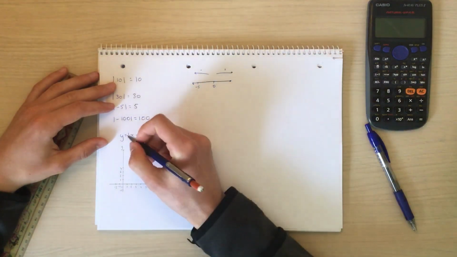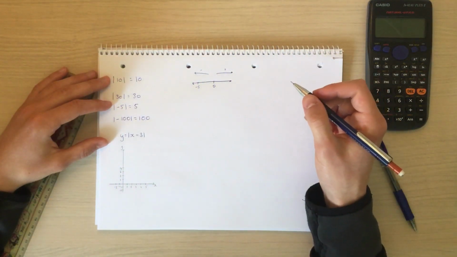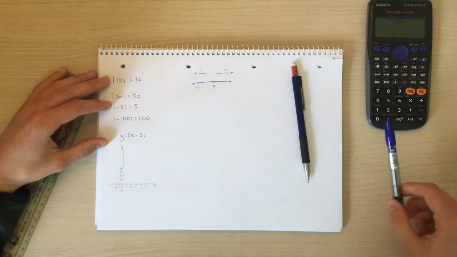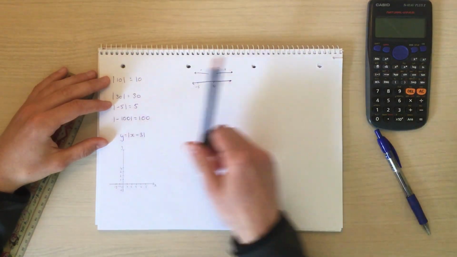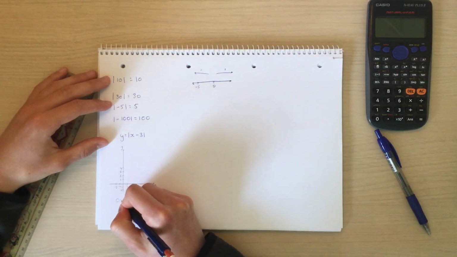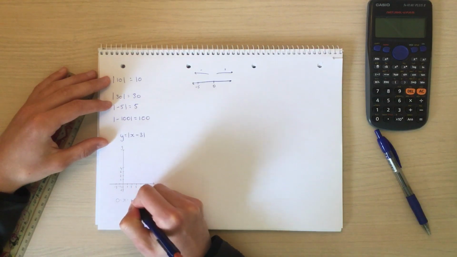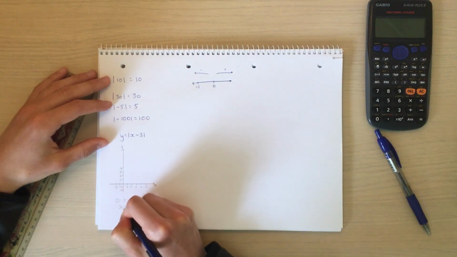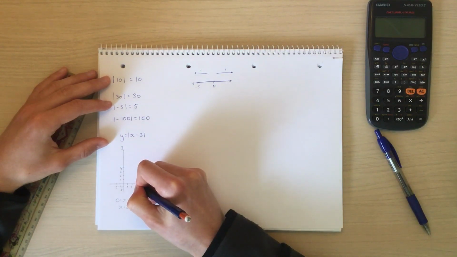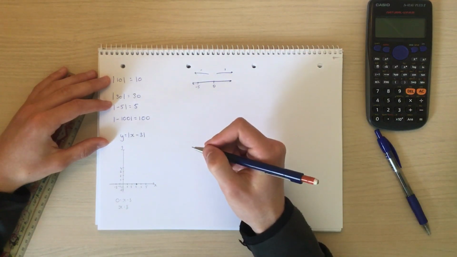So to graph the modulus function of x minus 3, well, to find the first point, what we can go ahead and do is substitute in y is equal to 0, right? So if 0 is equal to x minus 3, then x must be equal to positive 3. Okay, so we're going to have one point here. That's going to be our very first point.